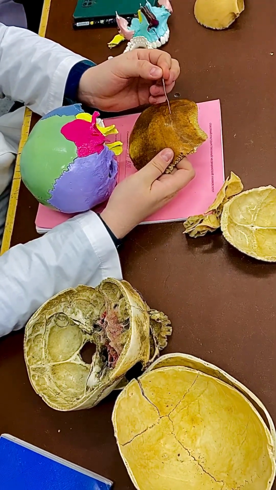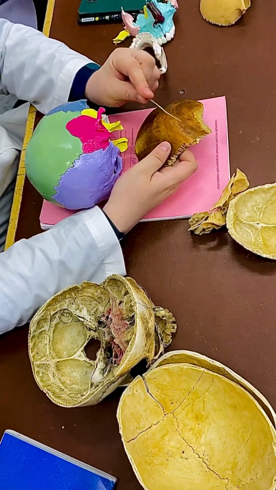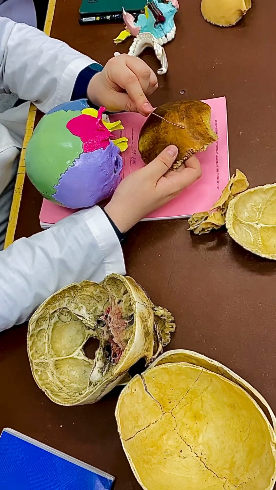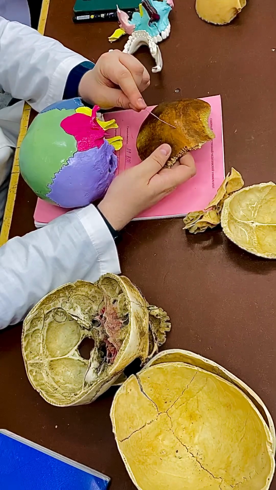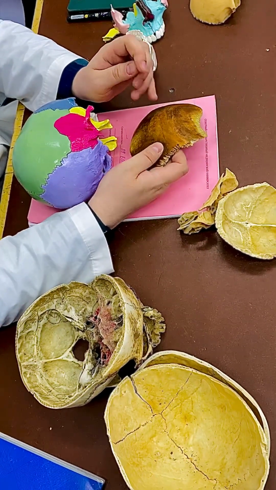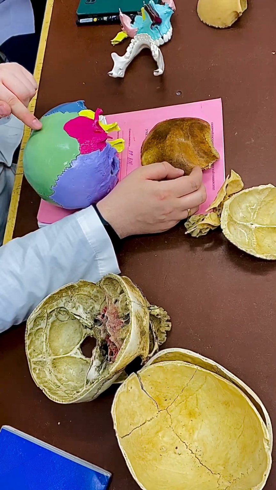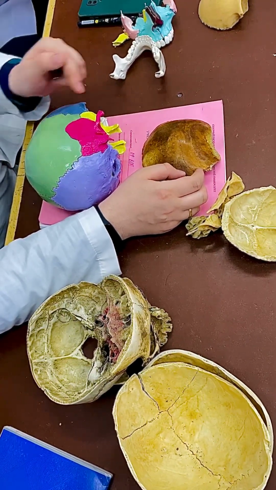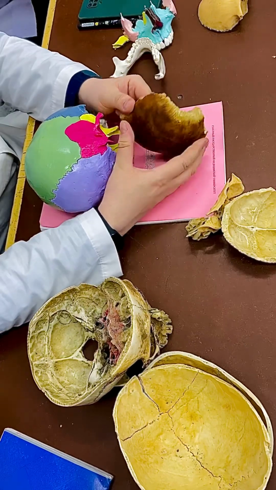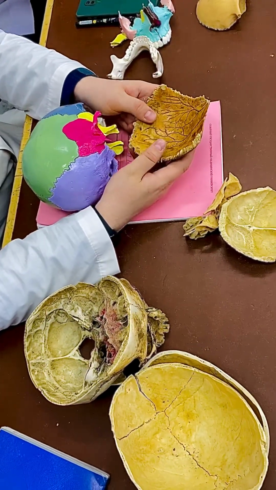Above the squamous border, we will find 2 temporal lines, the inferior temporal line and the superior temporal line, which are also the borders of the temporal fossa and the place of origin of the temporalis muscle. It is one of the muscles of mastication.